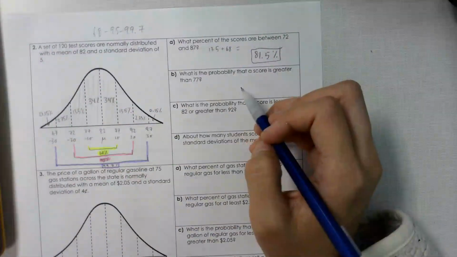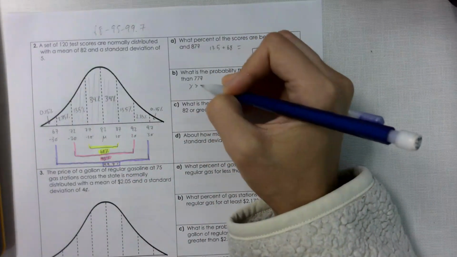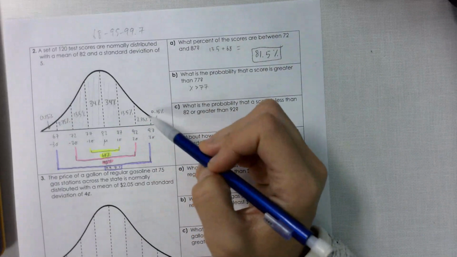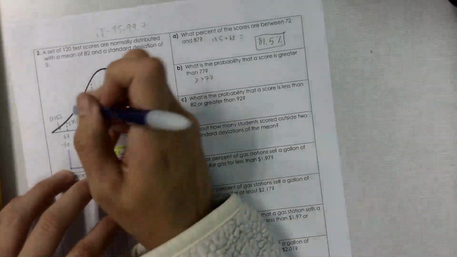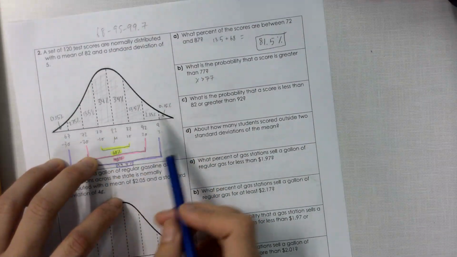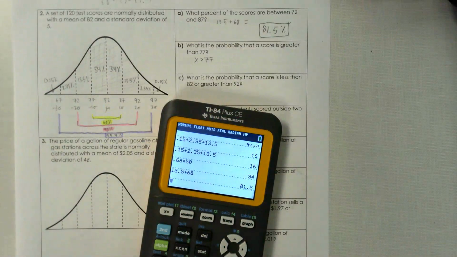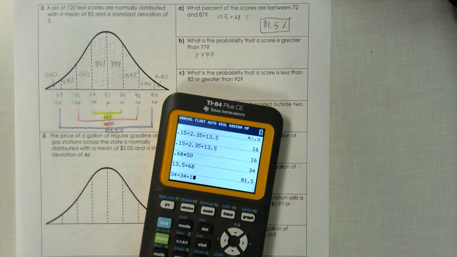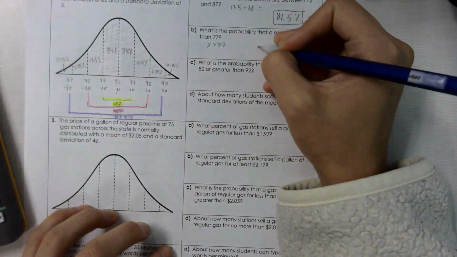What is the probability that a score is greater than 77? X is greater than 77. So we have all of this, right? I'm going to erase this a little bit. And we have these guys. That's all greater. So let's add them all up. We have 34 plus 34 plus 13.5 plus 2.35 plus 0.15. 84%.